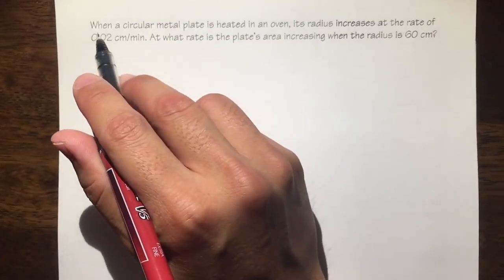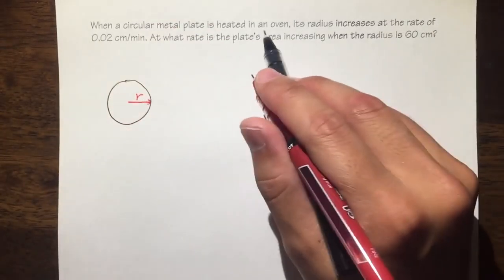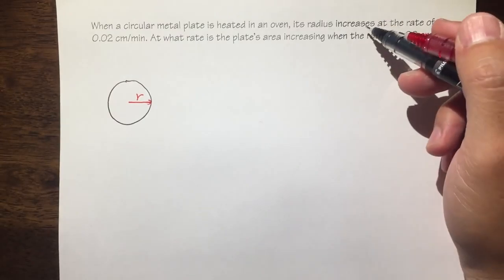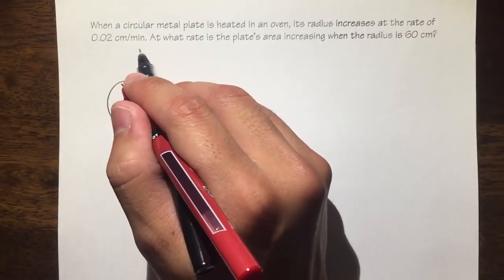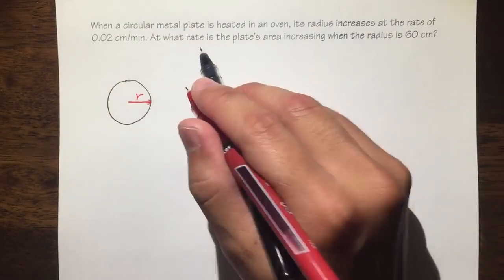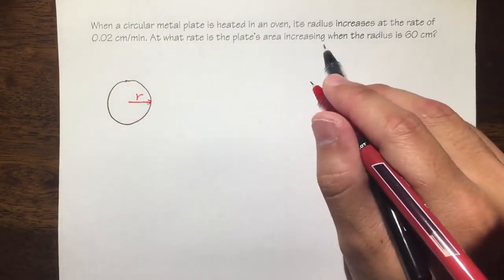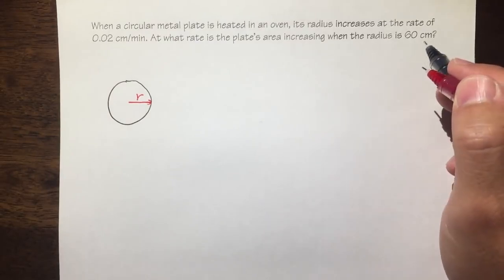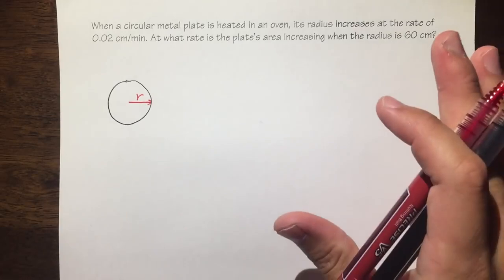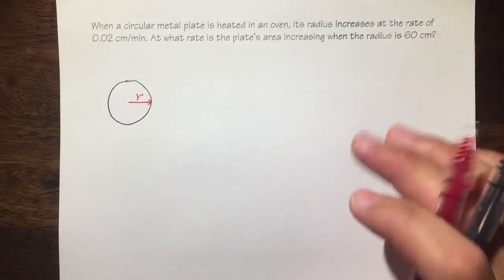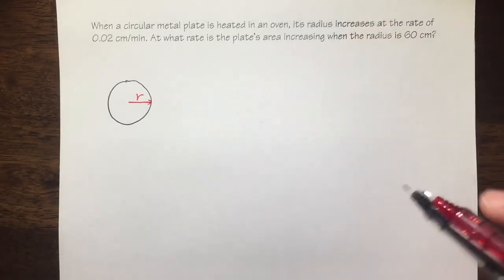Right here it says, when the circular metal plate is heated in an oven, its radius increases at the rate of 0.02 centimeter per minute. We would like to know at what rate is the plate's area increasing when the radius is 60 centimeters. This is how I will demonstrate the situation for you. I will draw two pictures.